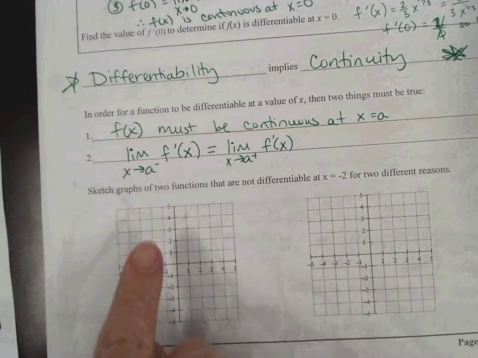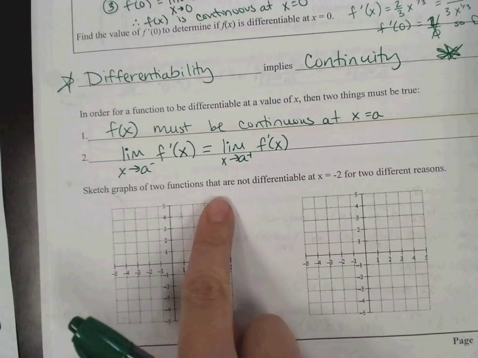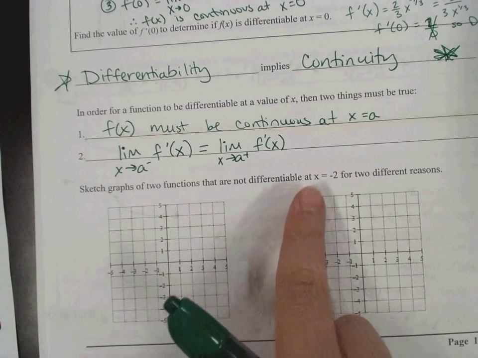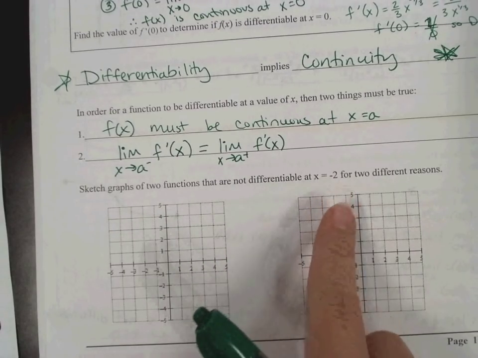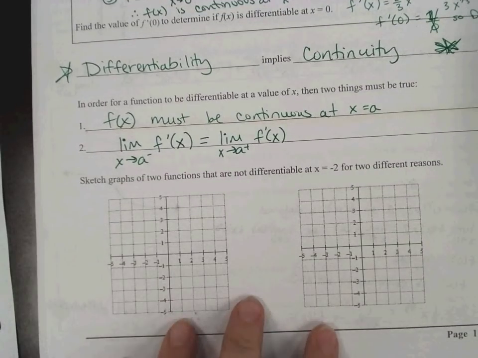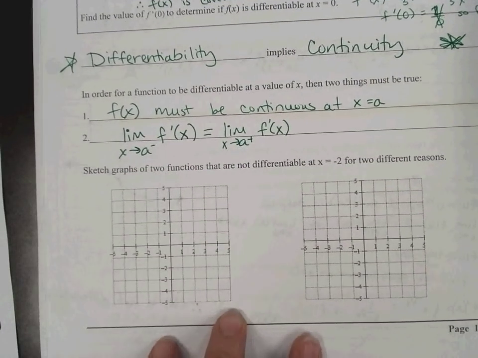Okay, so at this moment I'd like you to sketch two graphs of two functions that are not differentiable at x is equal to -2 for two different reasons. So just pause the video and draw those.